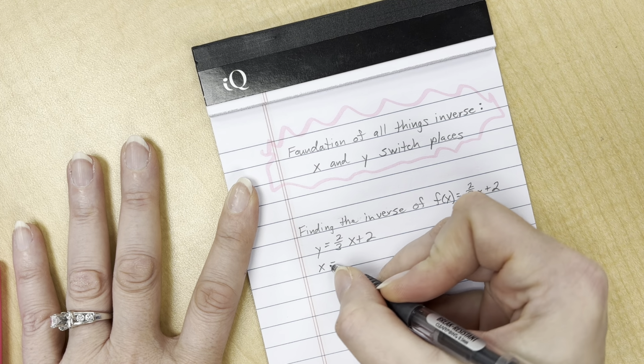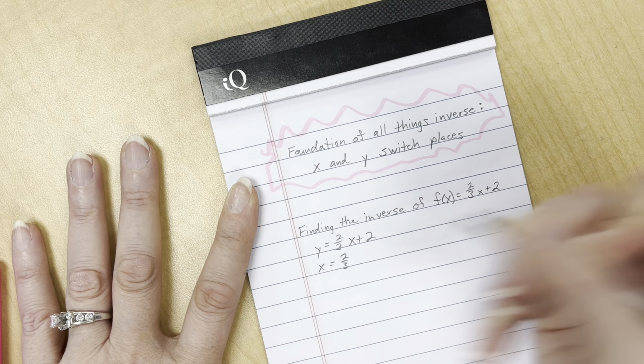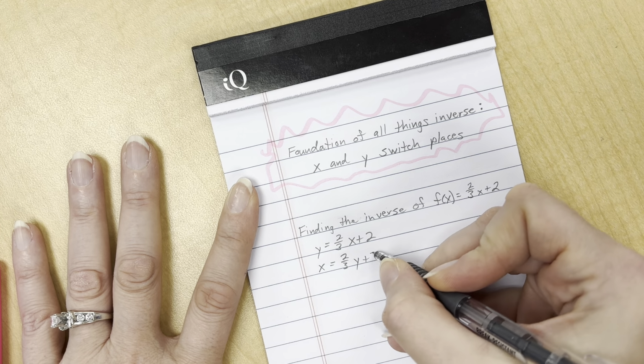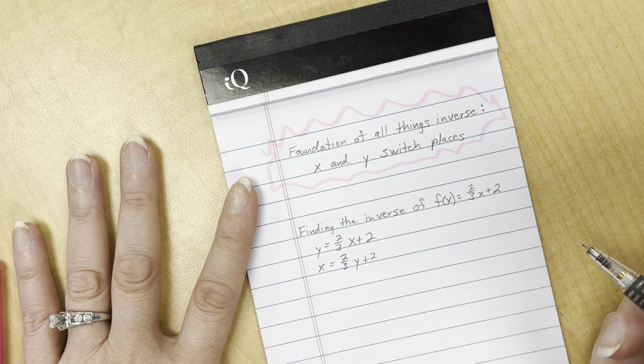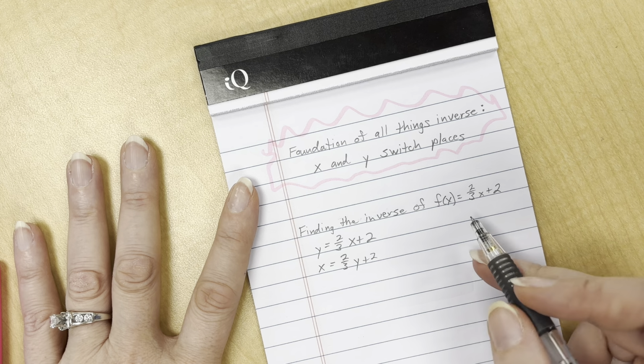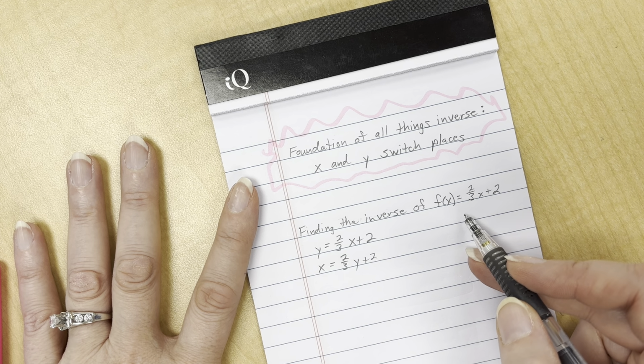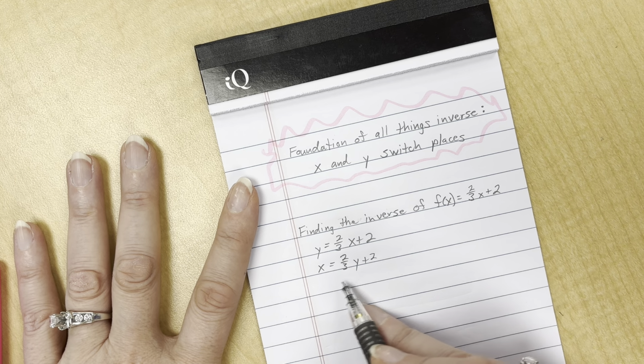I'm going to put the x over here, equals everything else stays put. The 2/3 stays put. The plus 2 stays put. I'm just switching the x and the y. Well, okay, so I'm looking for the inverse function for this. Functions are always solved for y, so let's just do some rearranging here, shall we?